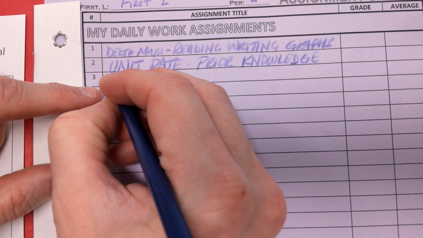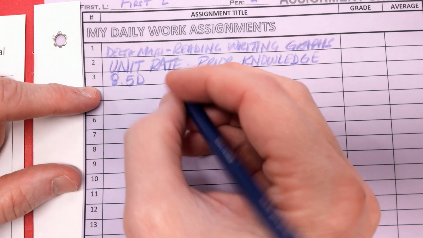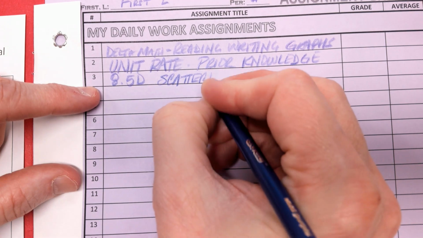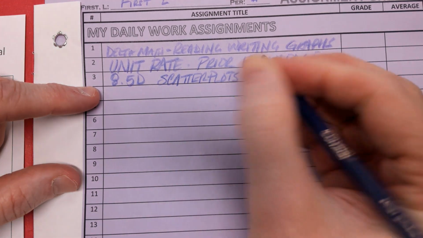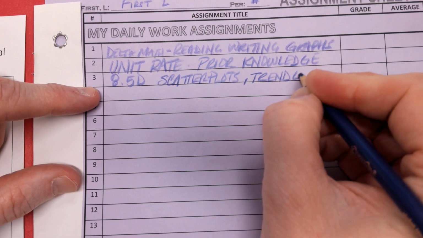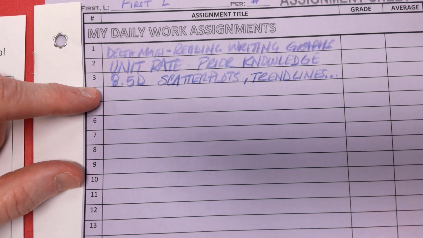Number 3 is 8.5D. Scatter plots, trend lines, and you can just put ... because that's a long title.